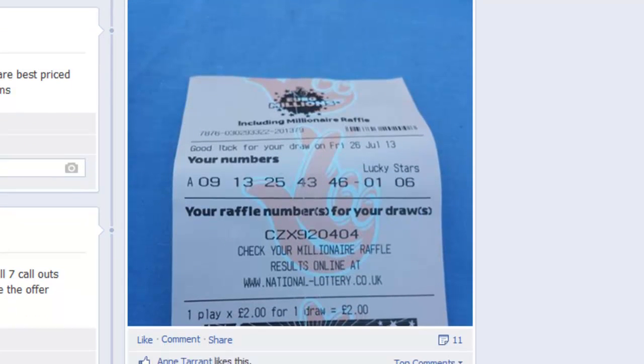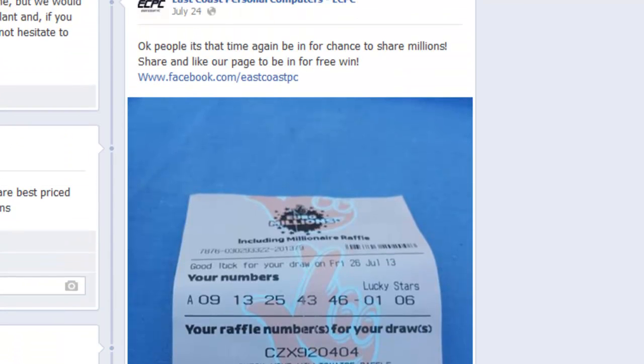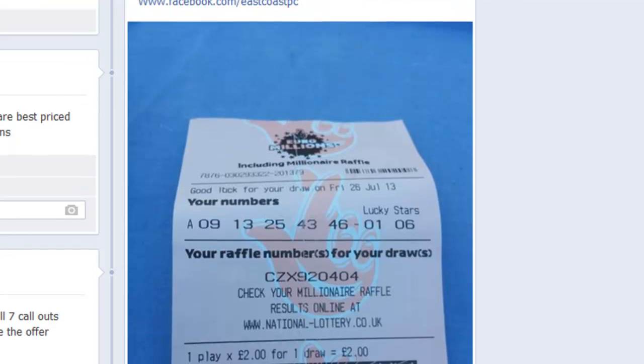And the one image he has put down is a raffle ticket, and Stephen, if you win, I hope that you're going to buy me a drink, mate.